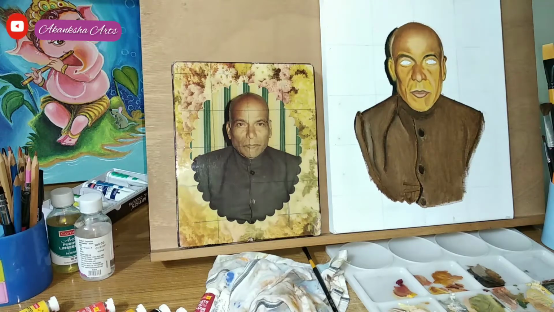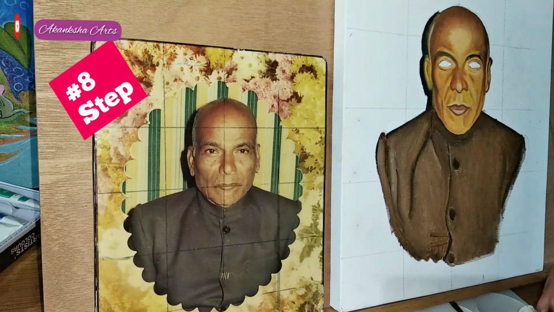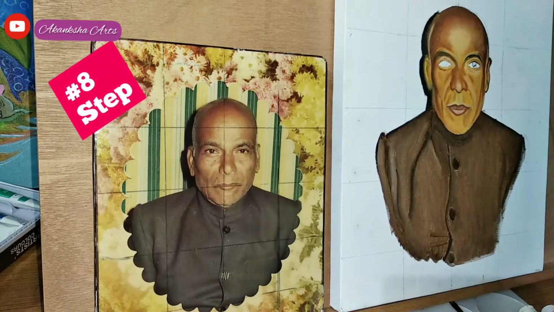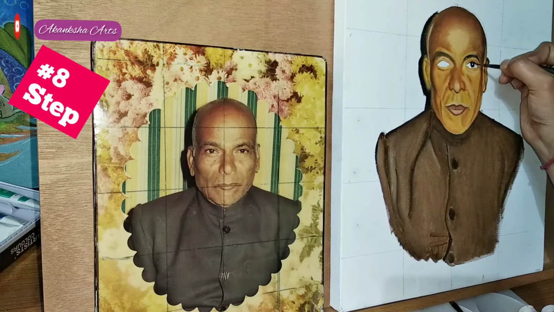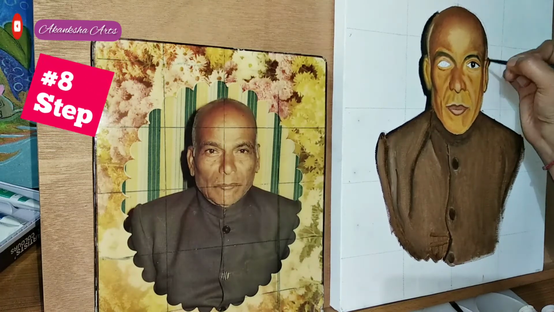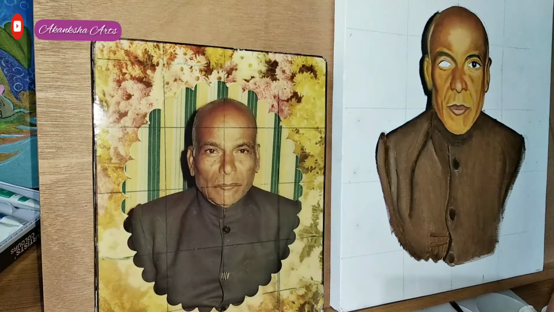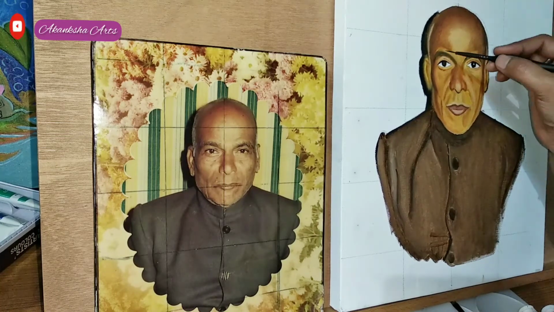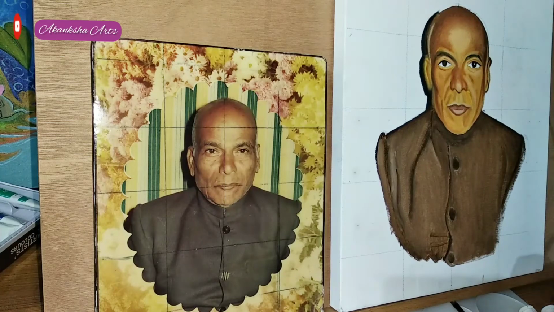Step 8. Paint the eyes. Start by filling in the white of the eyes first. It is very important to realize that they are never pure white. There are always shadows and variations in the white part of the eye. In this case, I started with white and added a little ivory black or yellow.